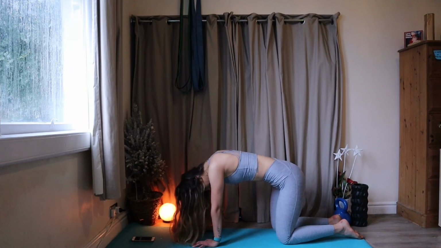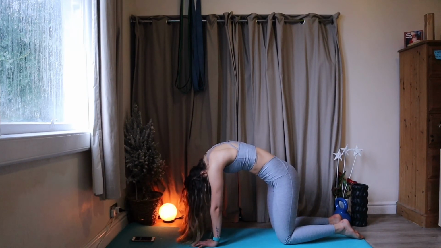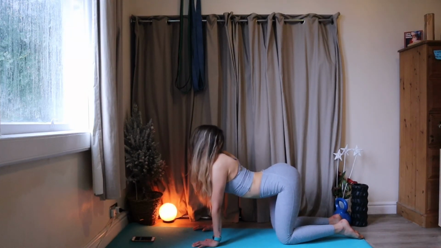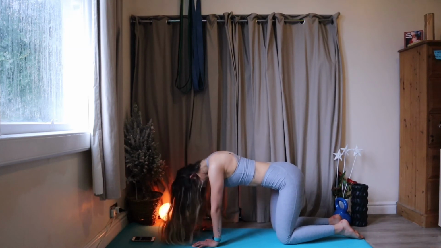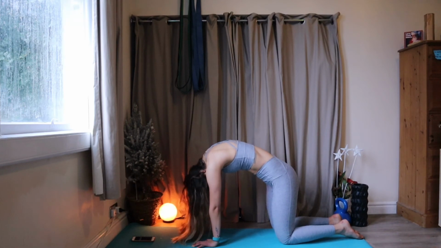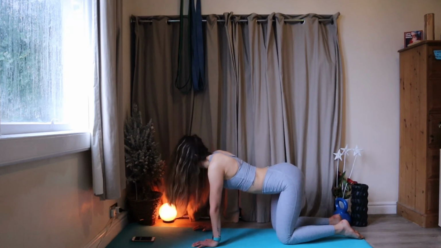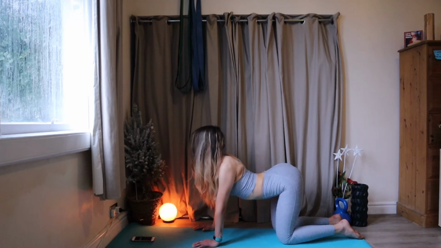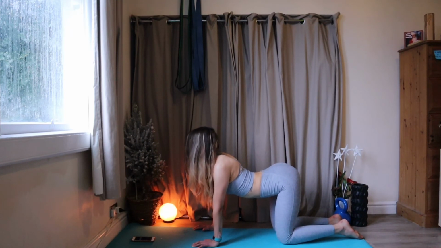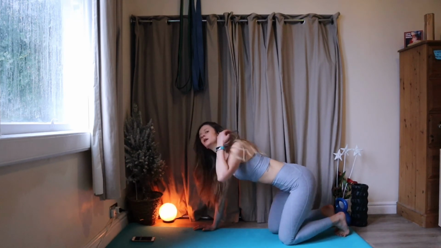And again, bend the back towards the ceiling, tuck the chin underneath the chest. Hollow the spine and look forward. One last one to go. Bend the back towards the ceiling, tuck the chin underneath the chest. Hollow the spine and look forward. Last 3, 2, 1, and come out of this one.